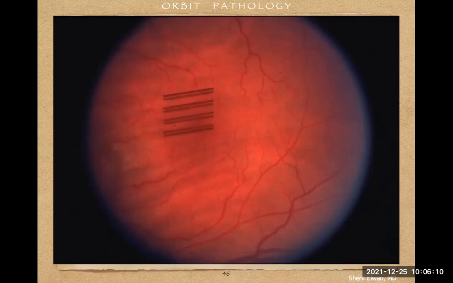You see here, these lines are the folds in the choroid because of the compression. This is a raised area and this is a depressed area. You see, again, a raised area and a depressed area. The raised area is called the crest, and a depressed area is called a trough. Crest and trough. Trough in Arabic is khandaq.